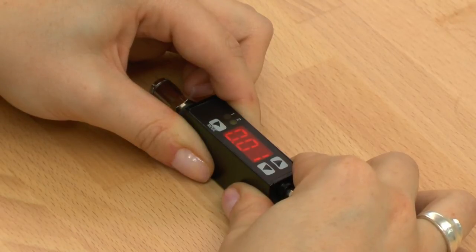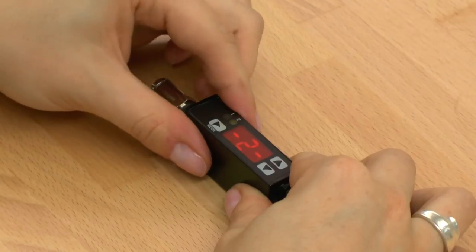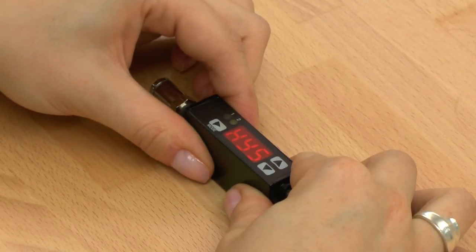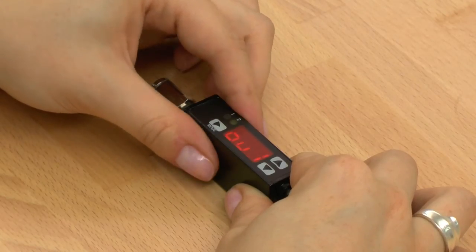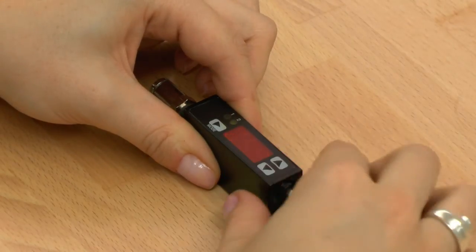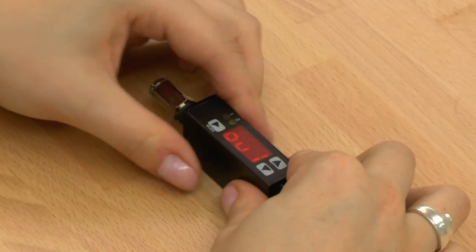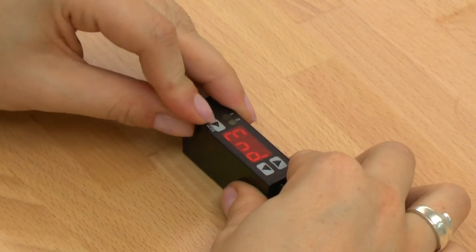For output 1, we use the hysteresis mode. To select output 1, push the mode button 2 times. After 2 seconds, the display is alternating between output 1 and the pre-adjusted operating mode. Push the up or down button to select the hysteresis mode. Store the setting with the mode button.